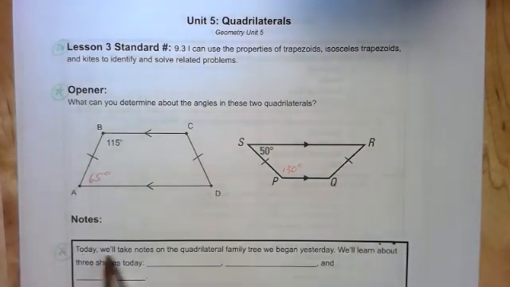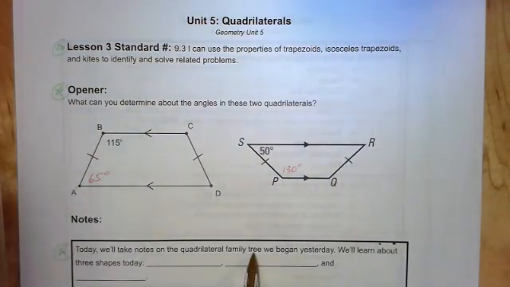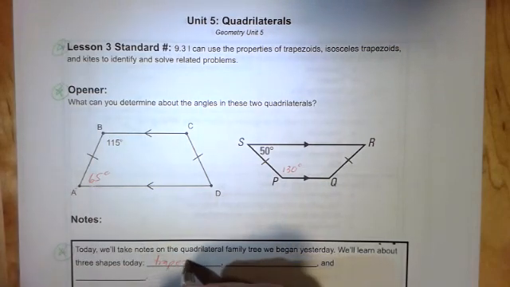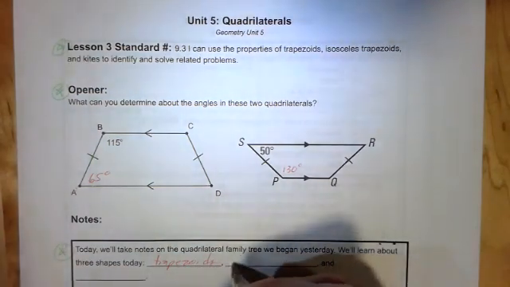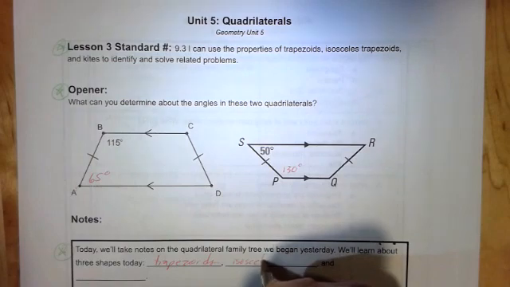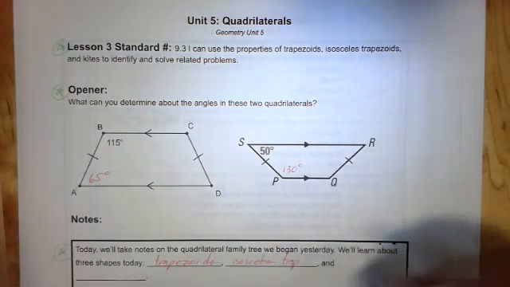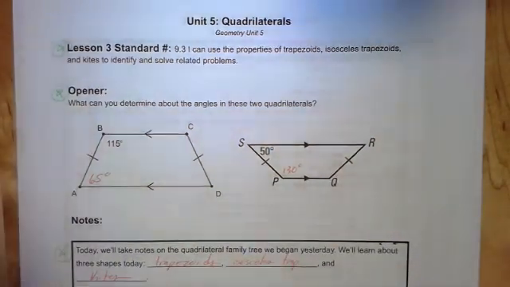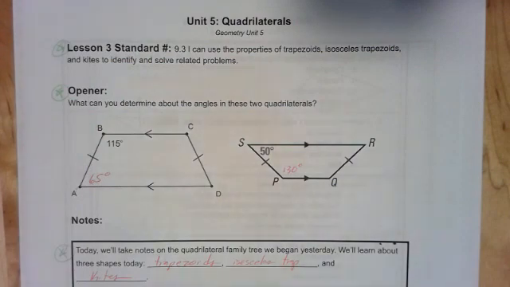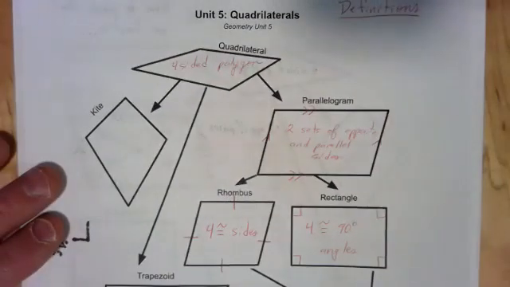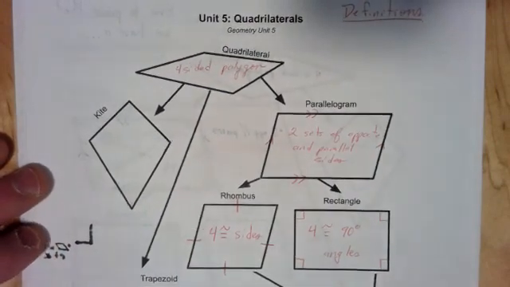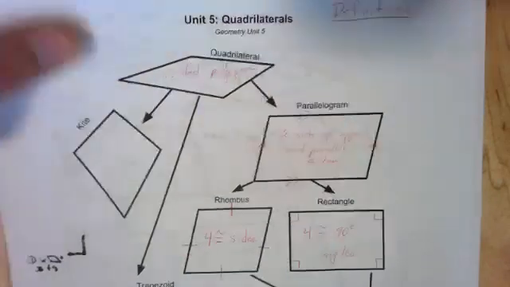All right, so for notes, today we'll take notes on the quadrilateral family tree we began yesterday. We'll learn about three shapes today: trapezoids, isosceles trapezoids, and kites. So the last three shapes on our quadrilateral family tree. So let's go ahead and jump back into our quadrilateral family tree and fill that out. So if you could pull that one up, take a second, get to that page. If you have some other colors.